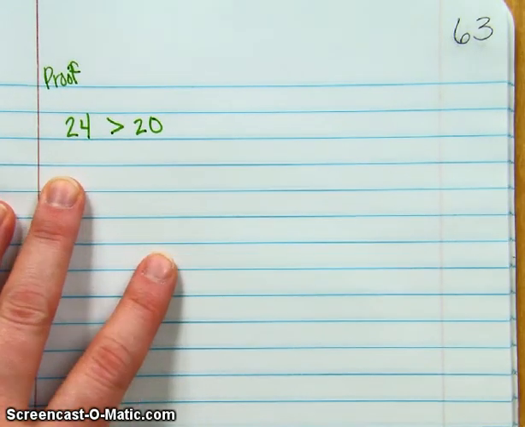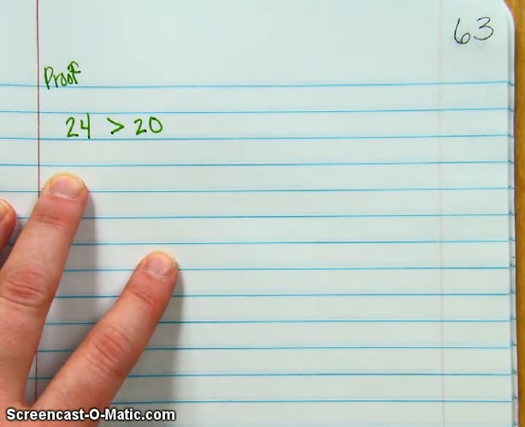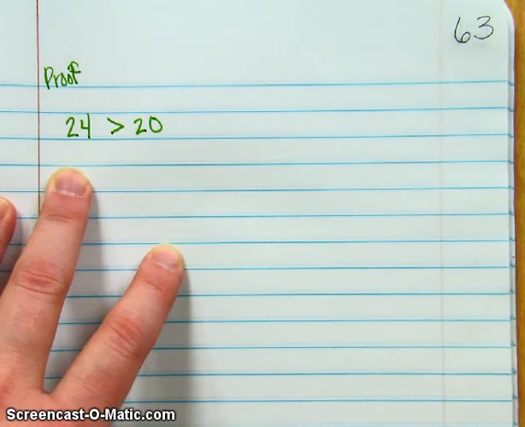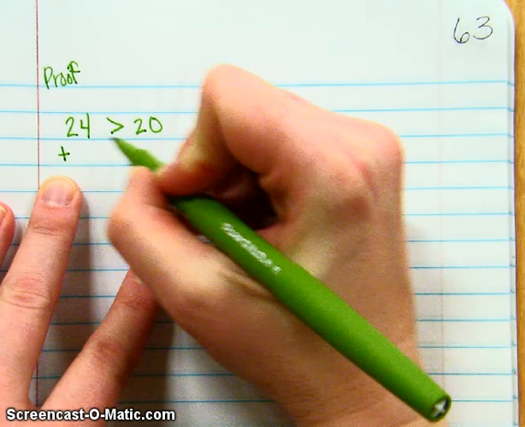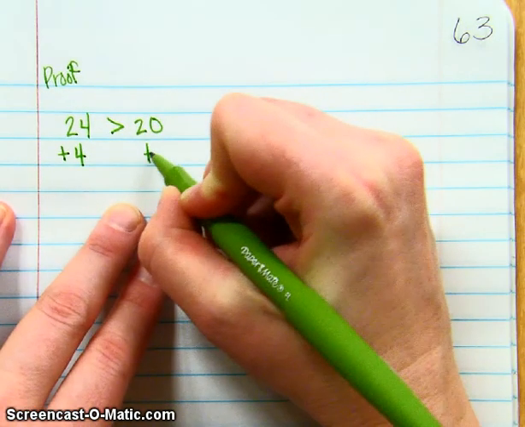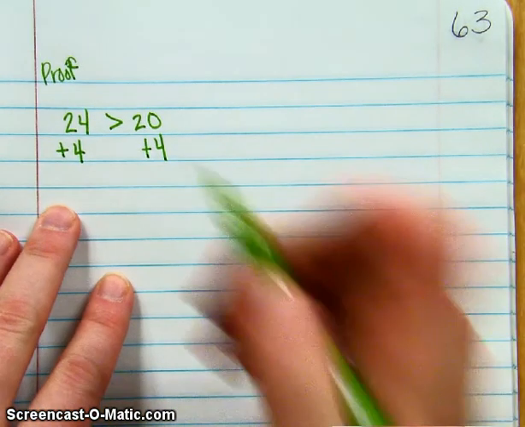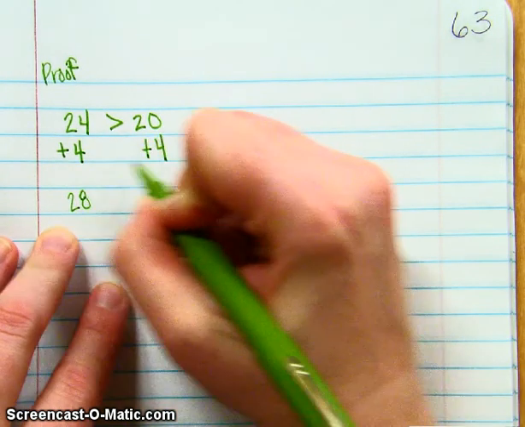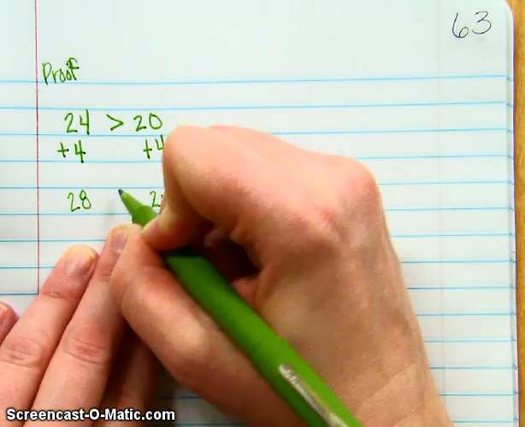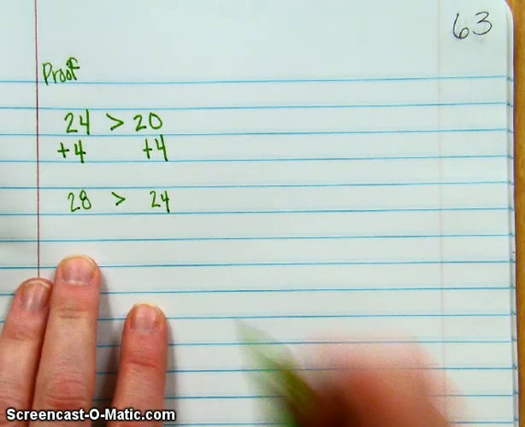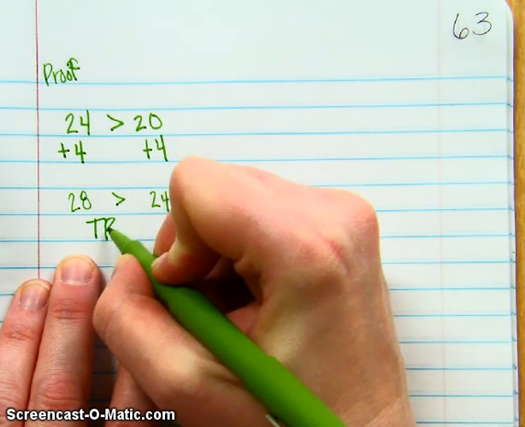This is true. Yes? Okay, and let's say I added 4 to both sides. What would I get? 28 and 24. Is it still true that 28 is greater than 24? Yep.